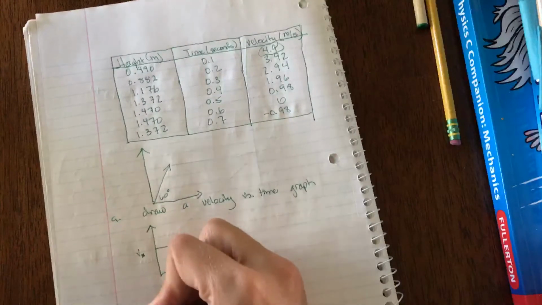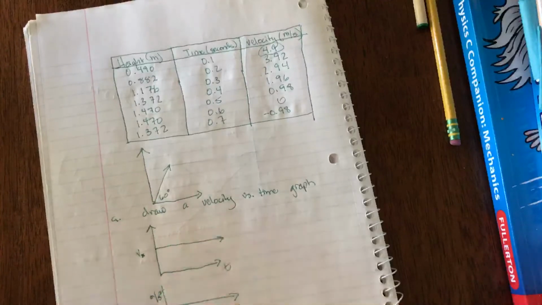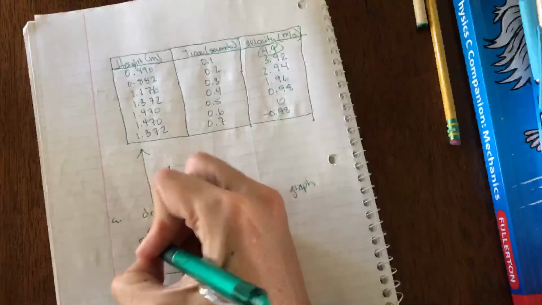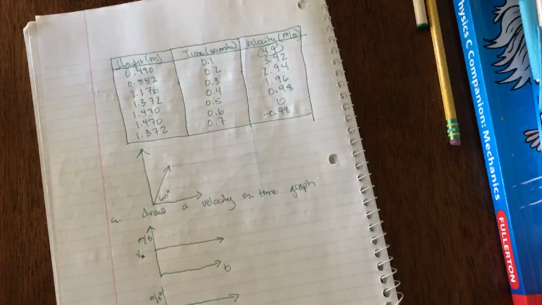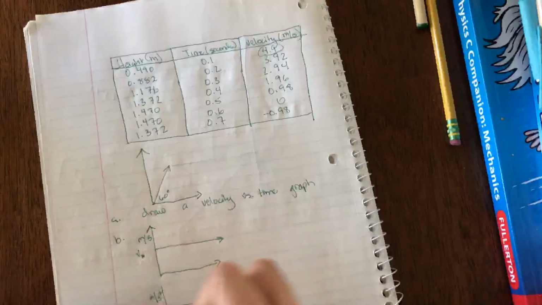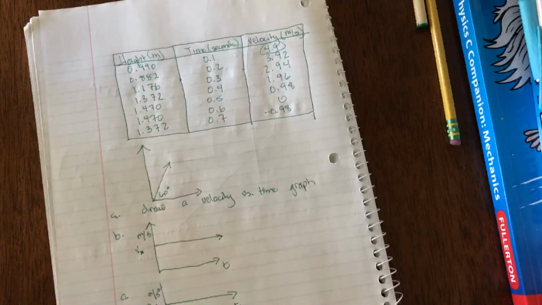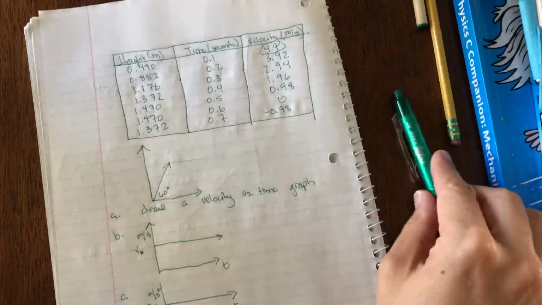What? I guess in order to be a good student, I would put units on all of those things that I just graphed. So that's what your graphs would look like for number 5. I hope this helps. Thanks.